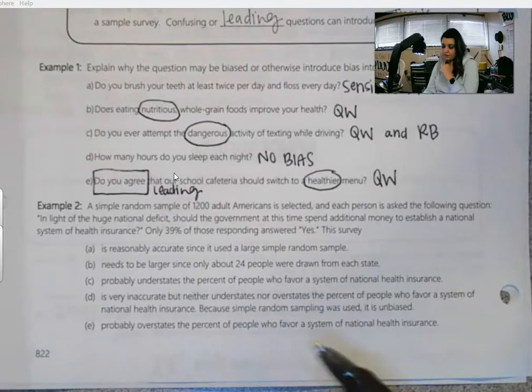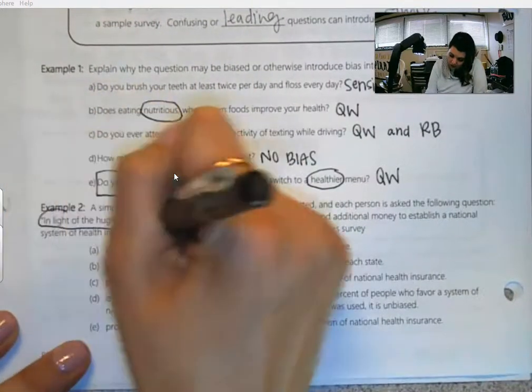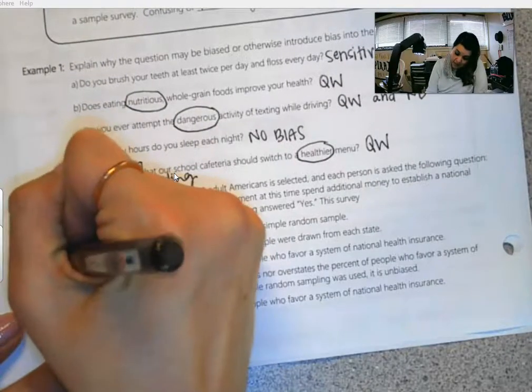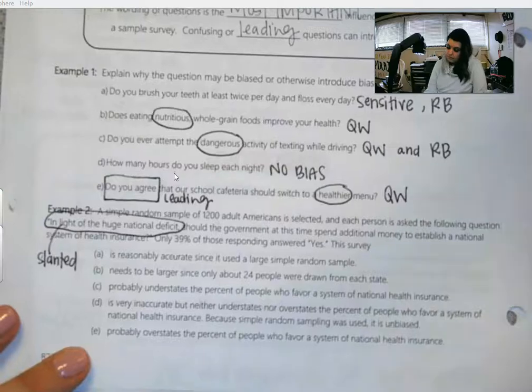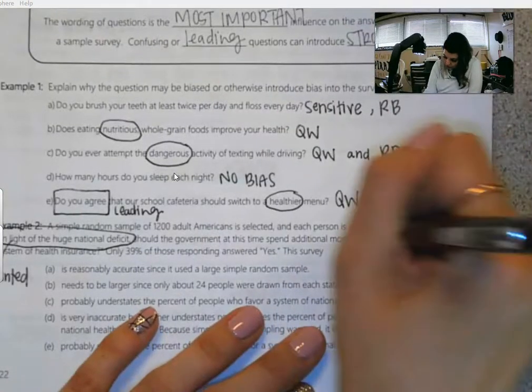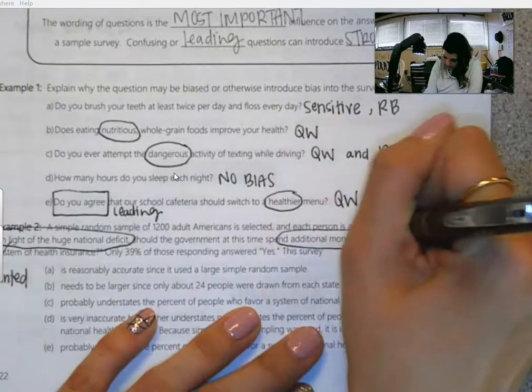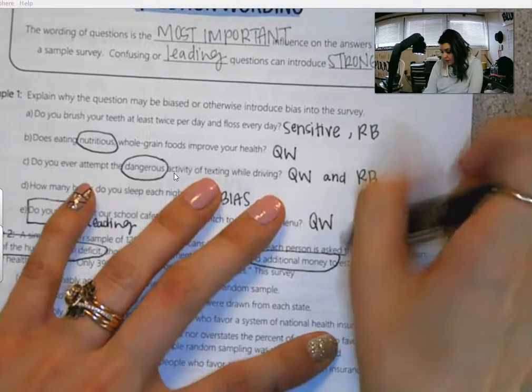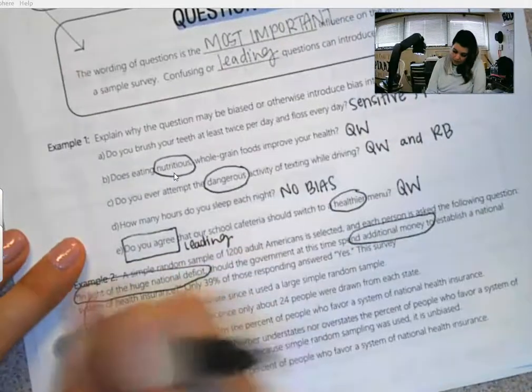Oh boy. So before I even look at the options, in light of the huge national deficit, that is slanted. Should we spend additional money? So I think this question is slanted, so maybe I won't write that there.